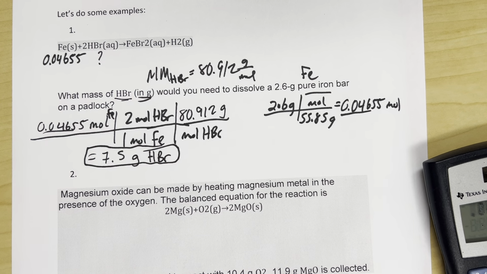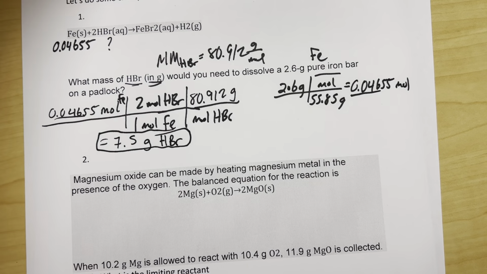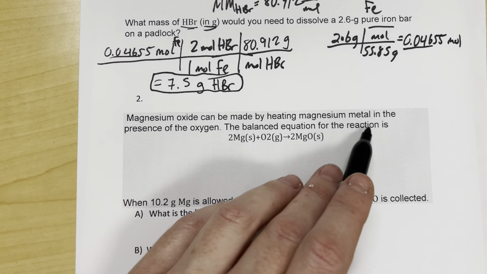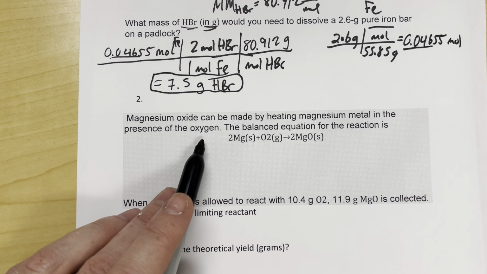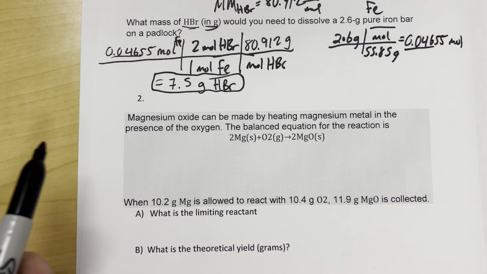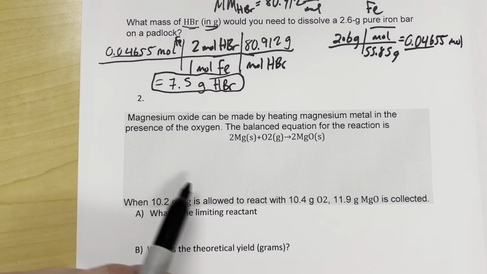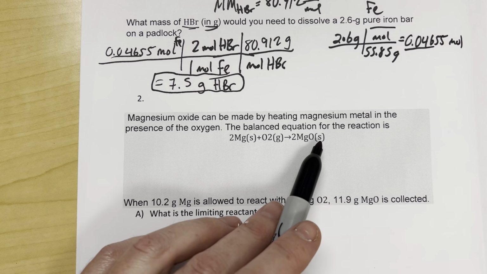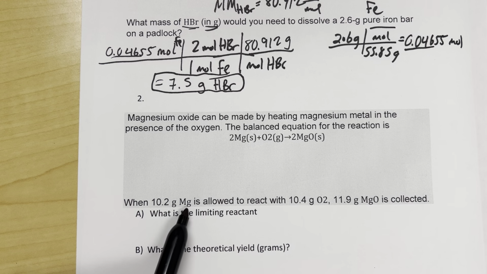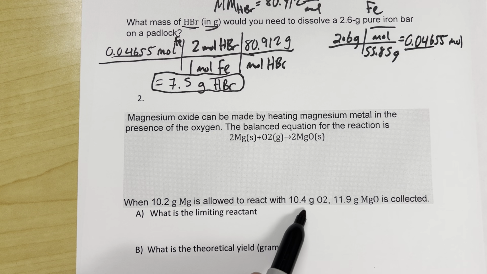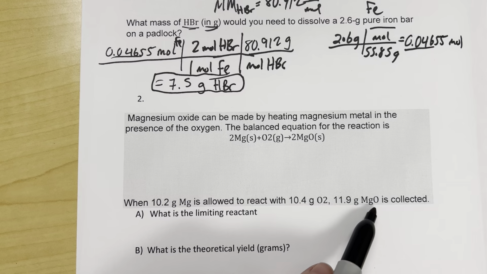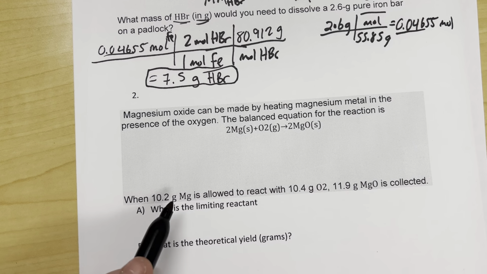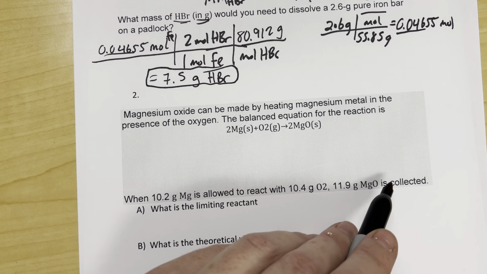All right, question number 2 says, magnesium oxide can be made by heating magnesium metal in the presence of oxygen. It's really cool. Actually burns really, really bright. It's like bright in the sun, and it can actually burn your eyes if you stare at it too long. The balanced equation for the reaction is this. When 10 grams of magnesium is allowed to react with 10.4 grams of this, 11.9 grams of magnesium oxide is formed. So step number 1, you know what I'm going to do. I'm going to take all these and turn them into mole.